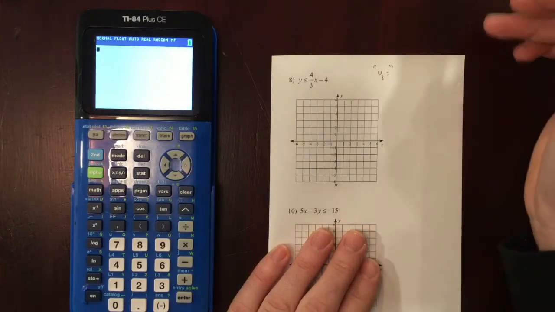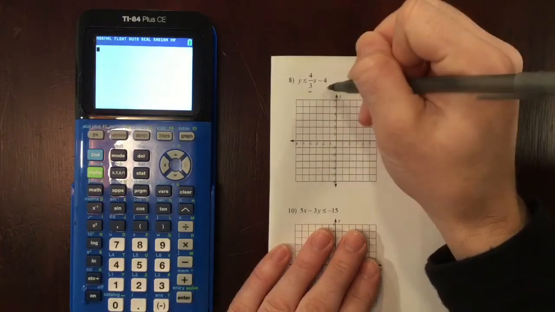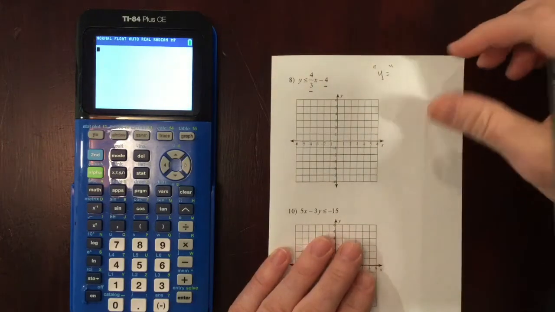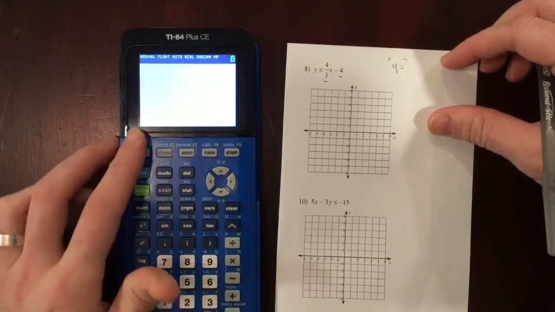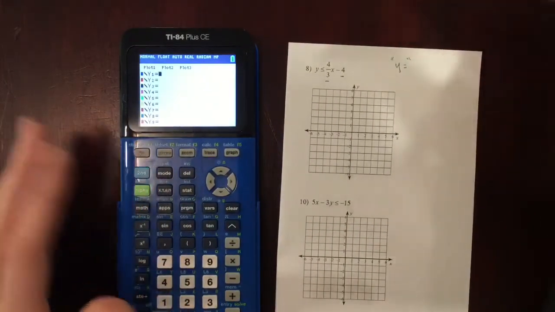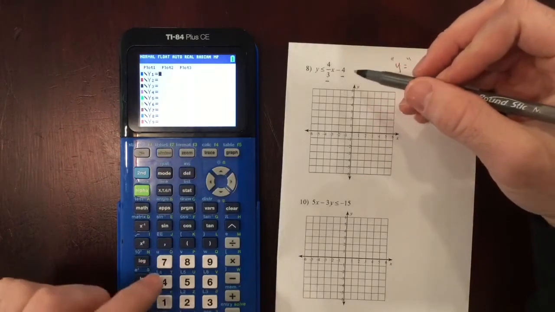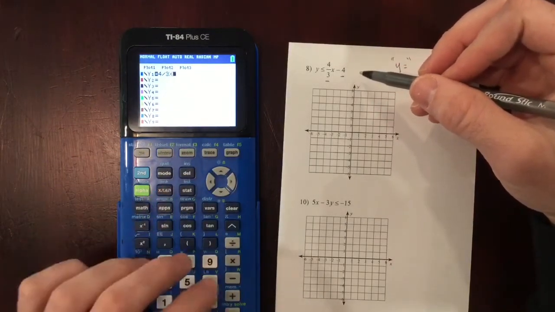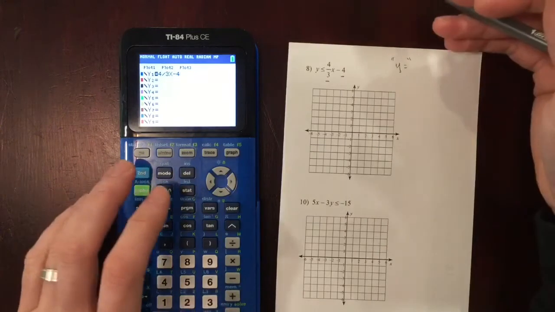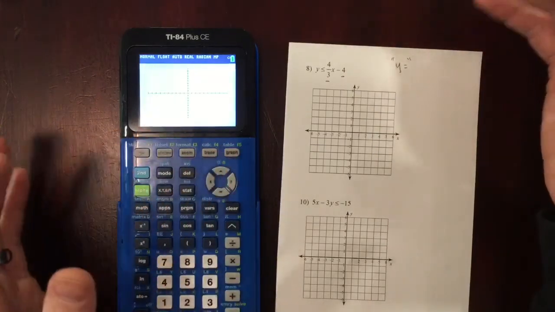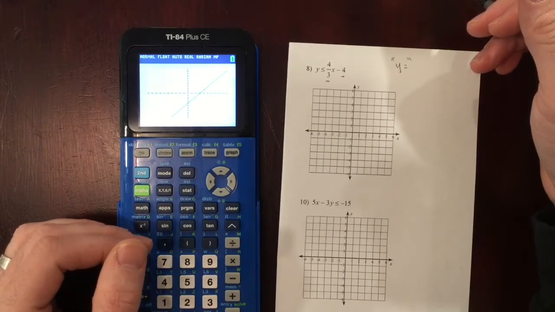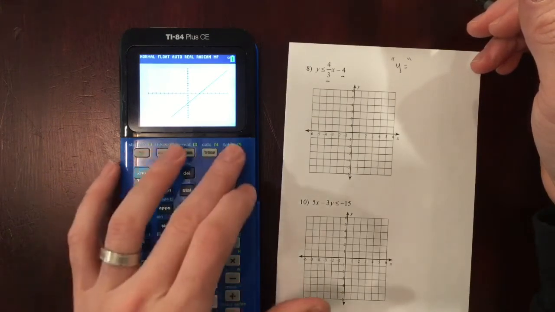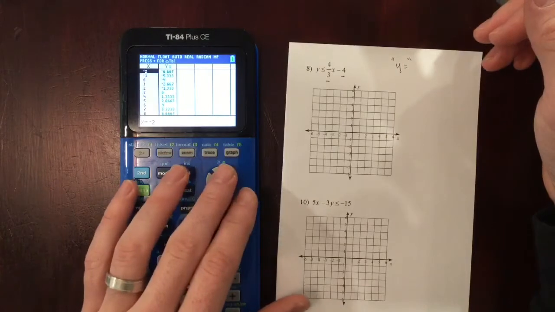Now in my previous video we talked about slope and y-intercept. We're going to allow the calculator to do the work for us. If we go to y equals, I could plug this in just as I see it here, 4/3 x minus 4. Now, if I were to graph this, I'd see a line of what this looks like. And making sure we press second graph to see the points that we would plot on this line.